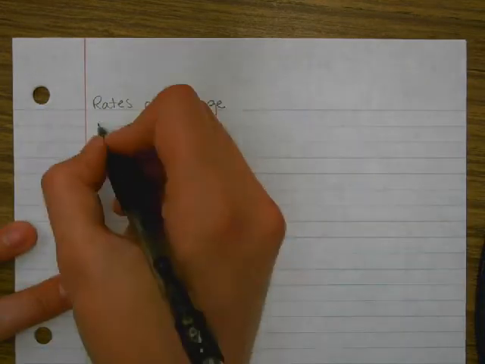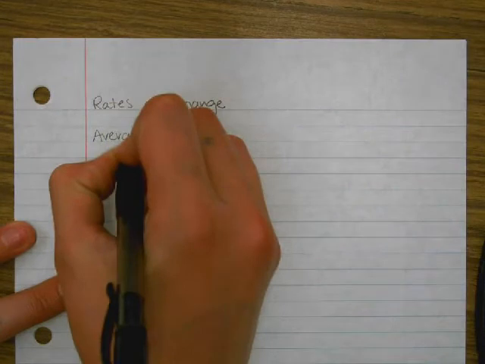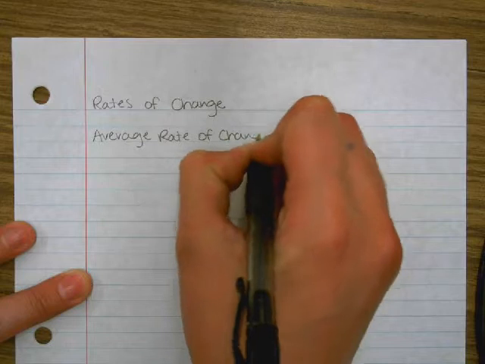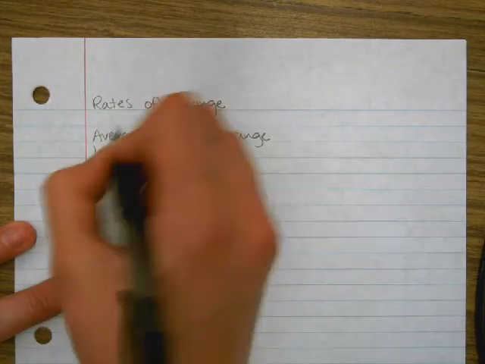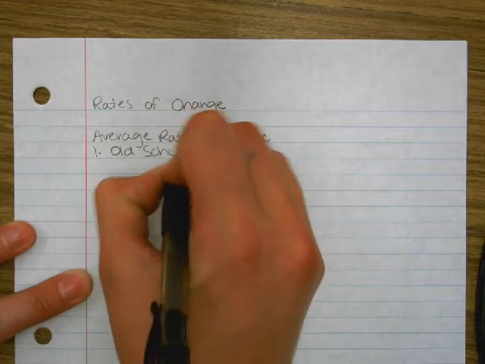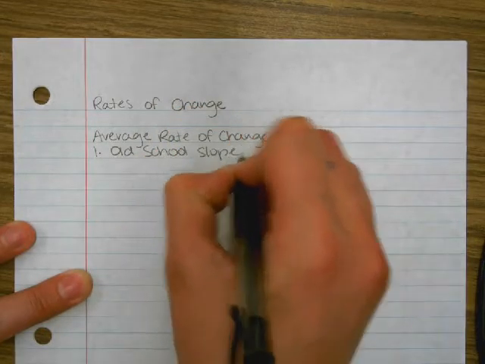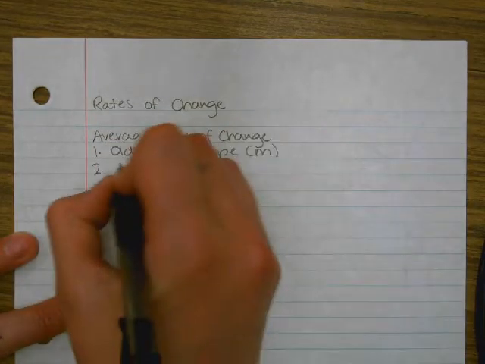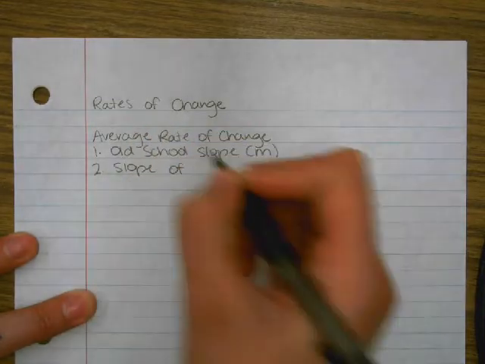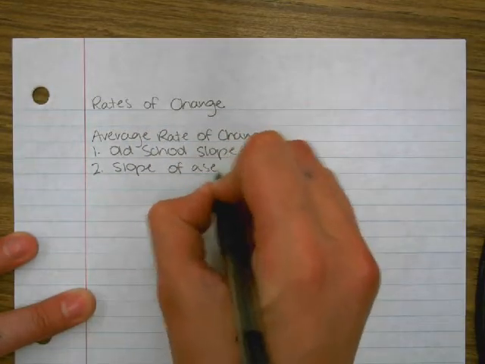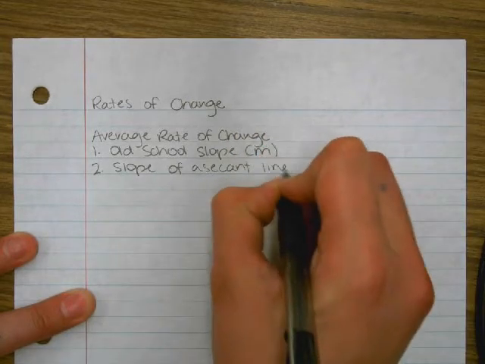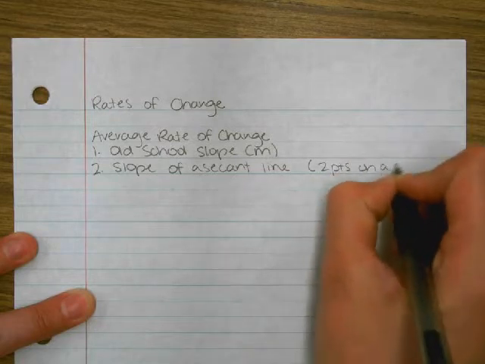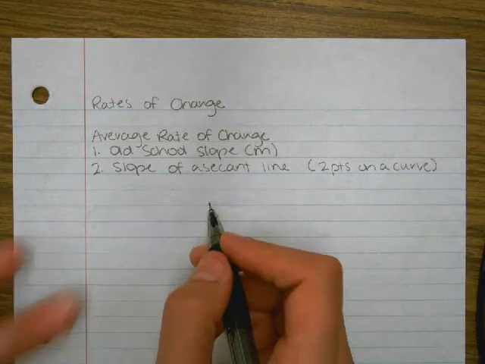So, in the past, in our old math classes, we looked at average rate of change. And what this really meant was old school slope, right? So we called that m, and we were looking for that in the past. We also might call this the slope of a secant line. The slope of a secant line just means you're taking the slope through 2 points on a curve. So secant lines cut through curves.